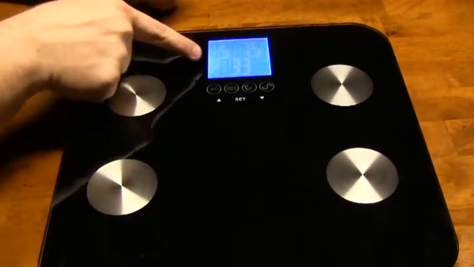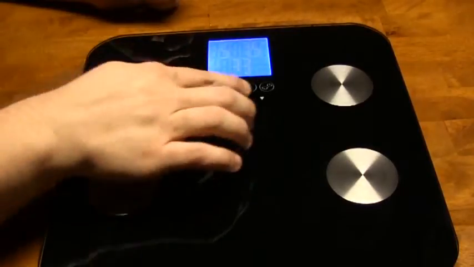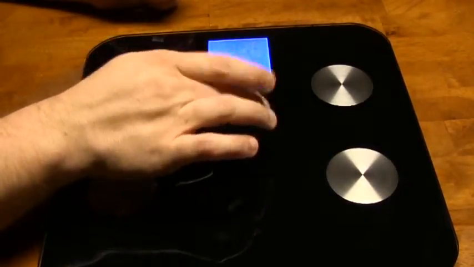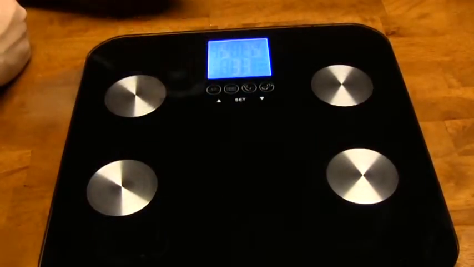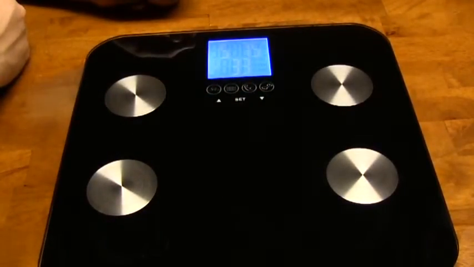So let's turn it on, and it shows P1. That's user number 1, person number 2. You input your height and your age. And then once you're done, let me step on it and show you how it works.